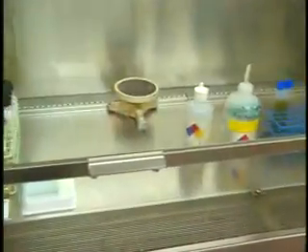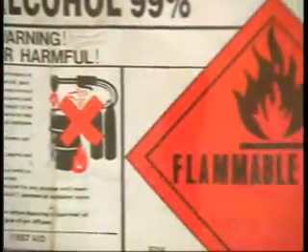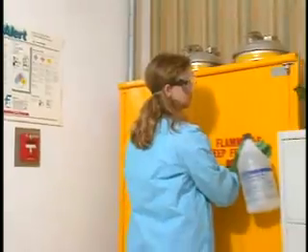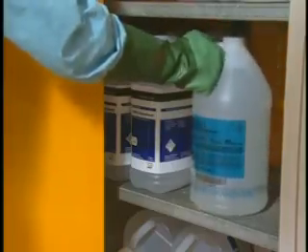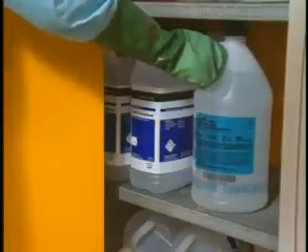You'll find general statements about handling and storage, such as use only in a well-ventilated area and store away from heat. But be alert to more specific statements to protect yourself. For example, formaldehyde must be stored in the flammable liquids cabinet or storage room and separate from incompatible materials.